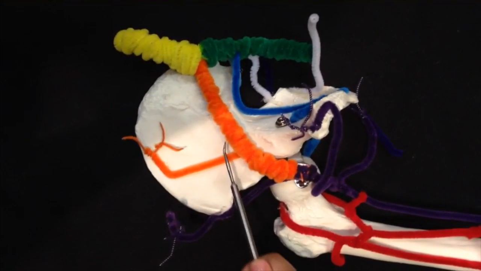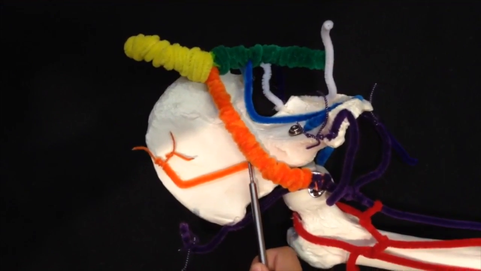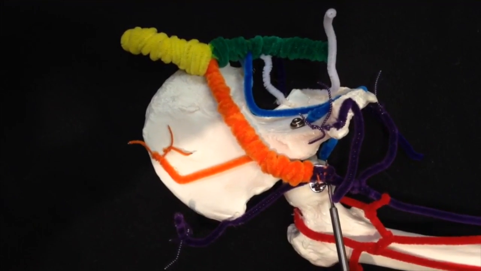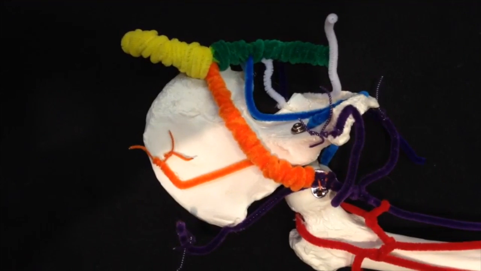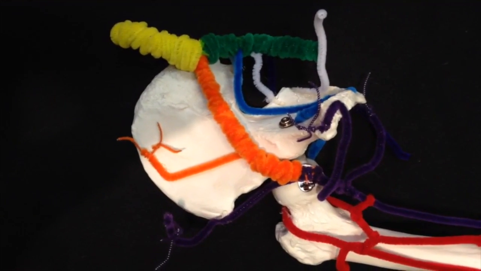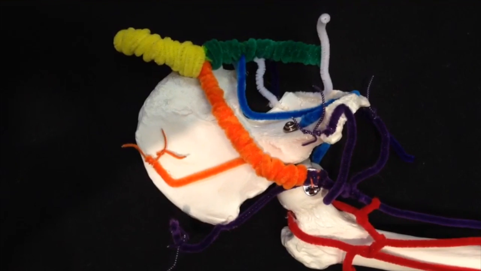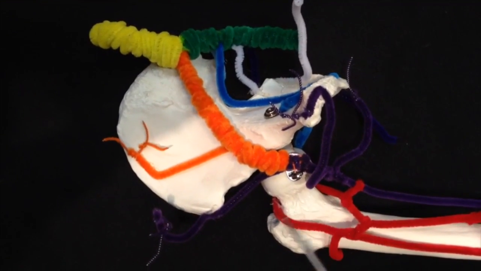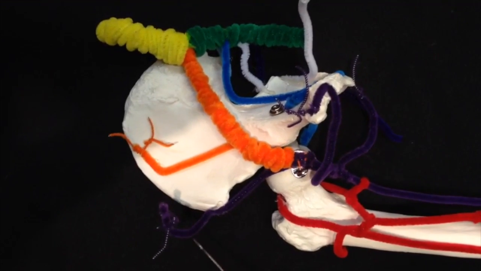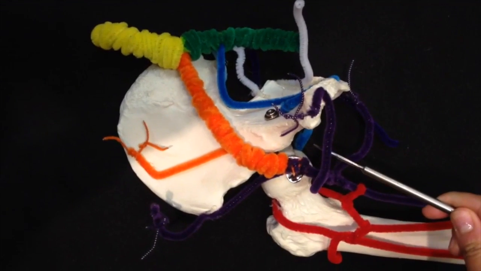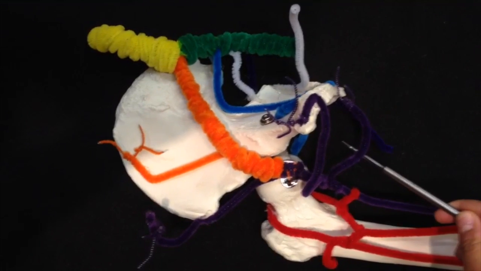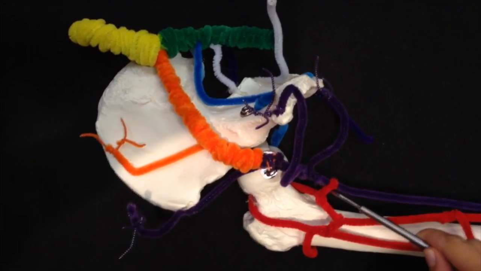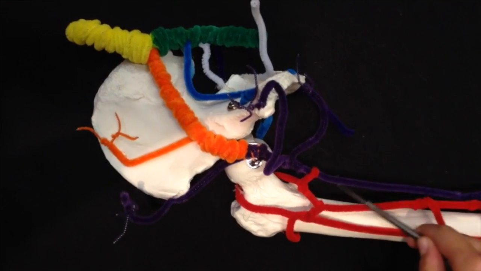The external iliac artery gives rise to the deep circumflex iliac before it becomes the femoral artery. The femoral artery crosses under the inguinal ligament and enters the femoral triangle. Once the femoral artery enters the femoral triangle, it gives rise to three branches: the superficial circumflex iliac, the superior epigastric, and the external pudendal. After these branches, it divides into the profunda or deep femoris artery and the superficial femoral artery.